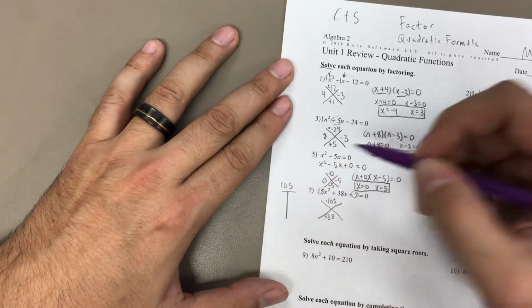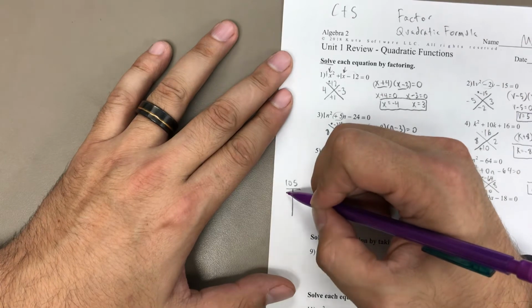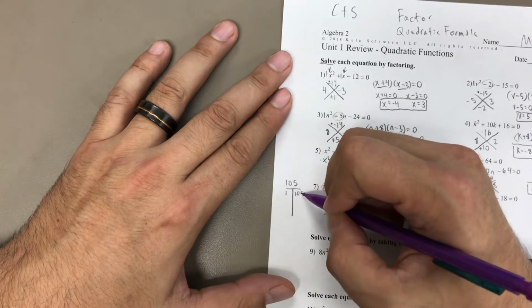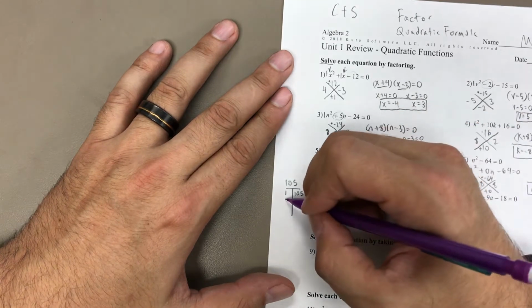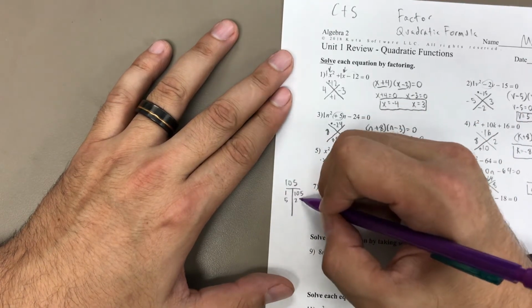So if we start with 105, the numbers that multiply together to be 105 are 1 and 105. That's a pretty obvious one. Another number that divides into 105 would be 5. So if I multiply that out by 5, I get 21.